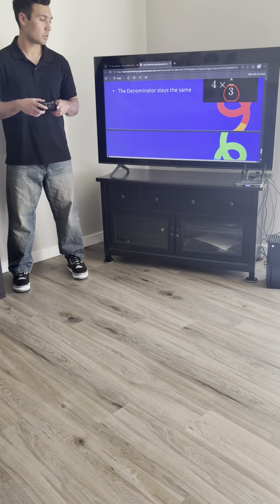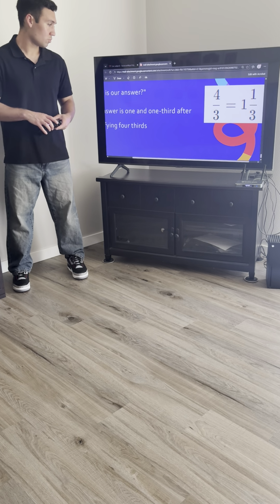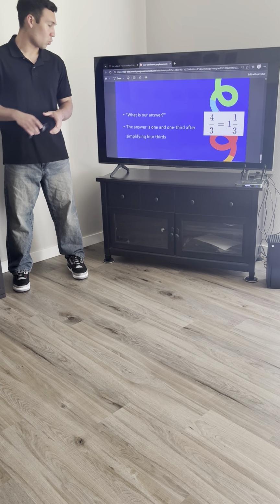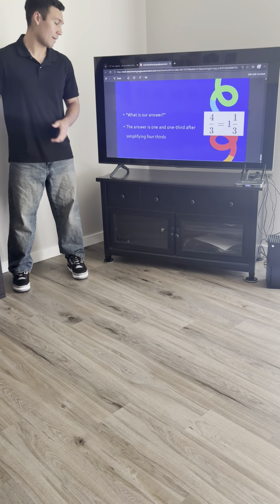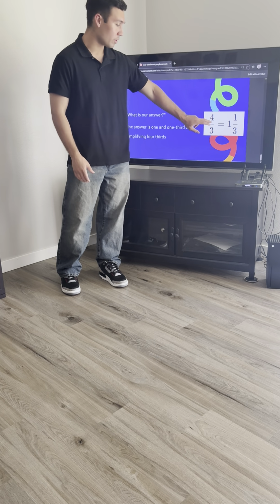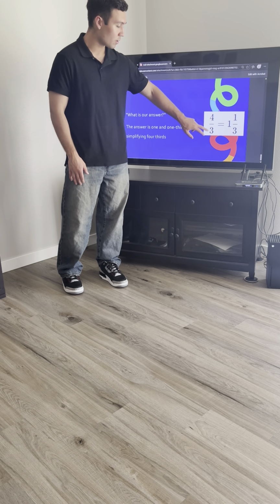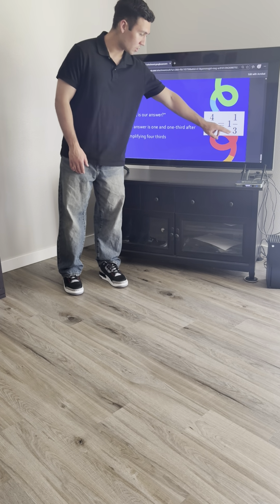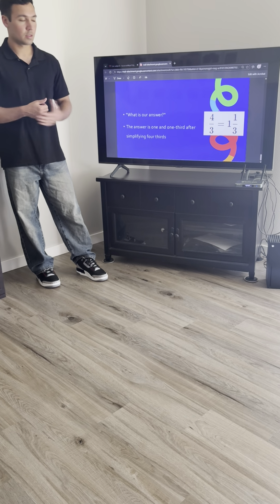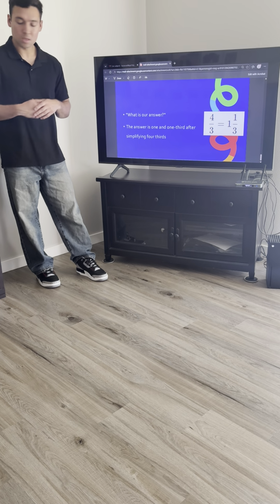Okay, I'm gonna show the answer now. So what is our answer? Ooh, zoomed in on accident. The answer is 1 1/3 after we simplify 4/3. So let's break it down. So 3 can go into 4 one time. This is a 1. We have 1 left over. That goes up here. Just put it over the denominator and boom. Now we simplified it. It looks clean. Looks like your guys' room should look.